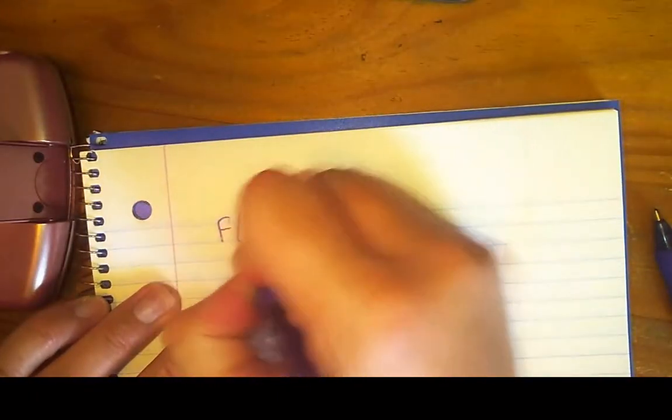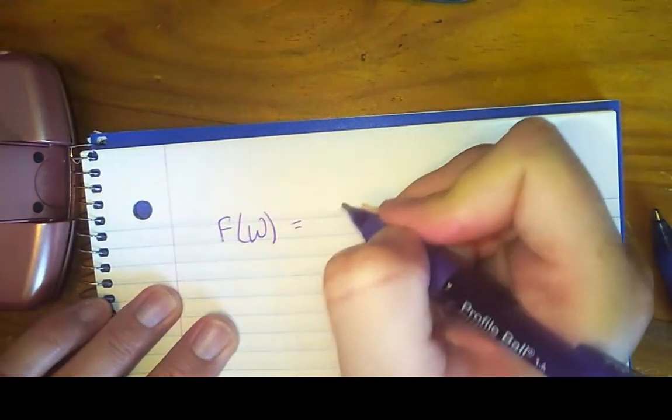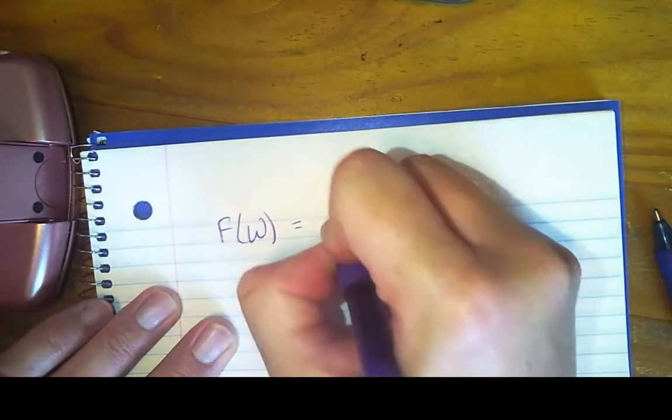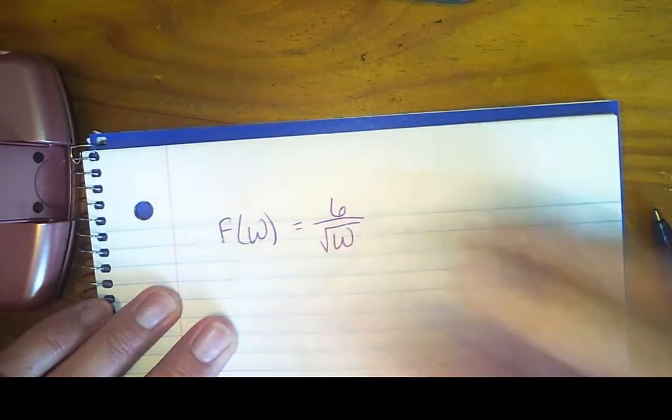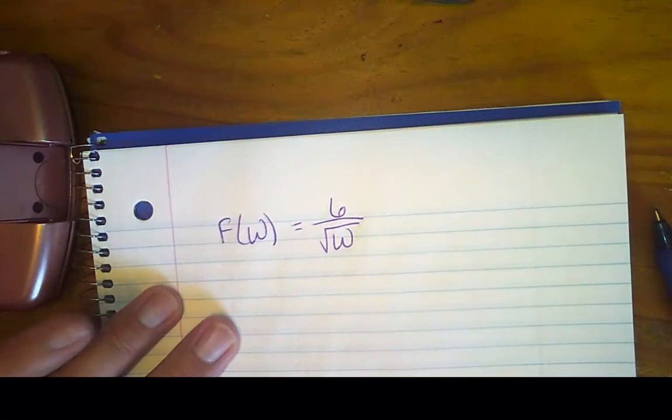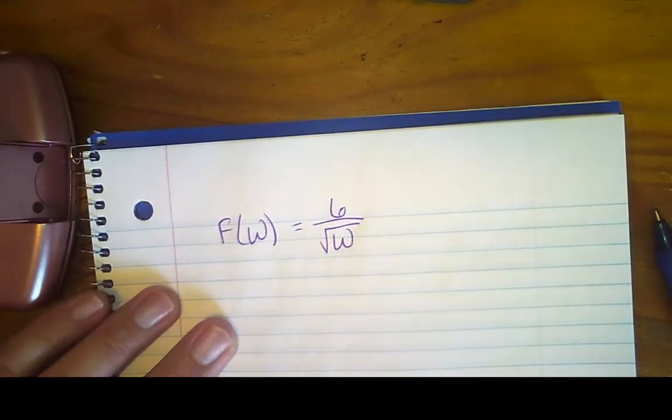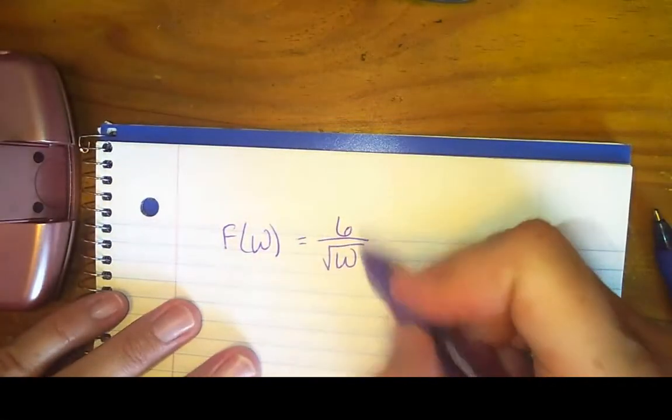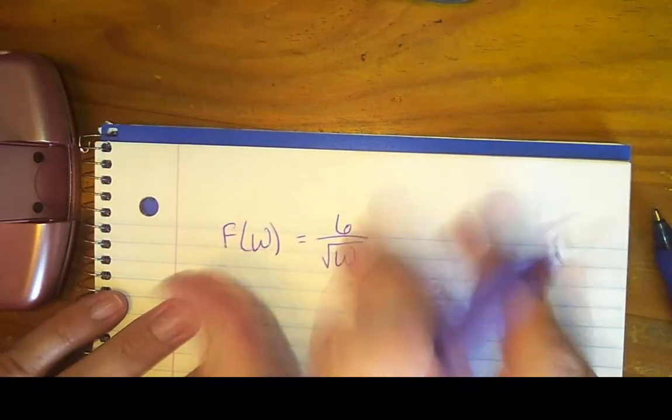So we have f of w equals 6 over the square root of w. This brings us back to what a negative exponent is. A negative exponent is going to tell you to flip-flop. I'm going to pause this problem for a second.